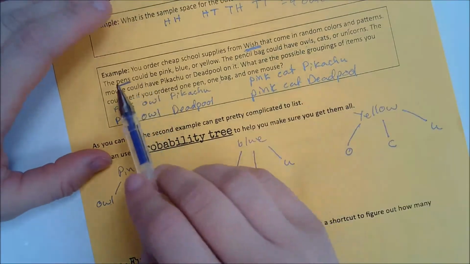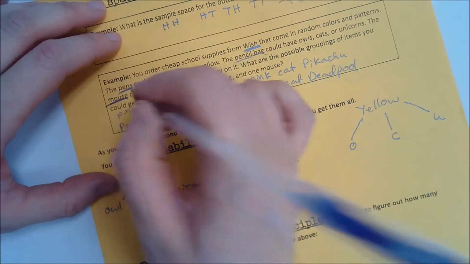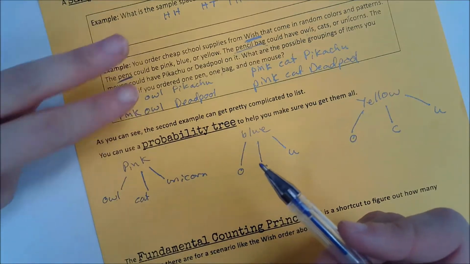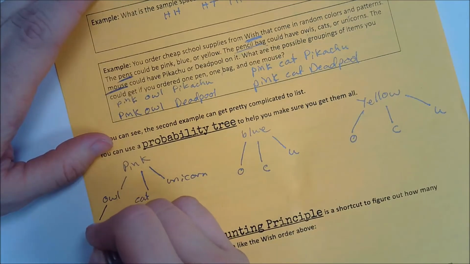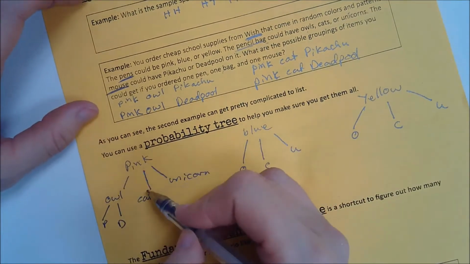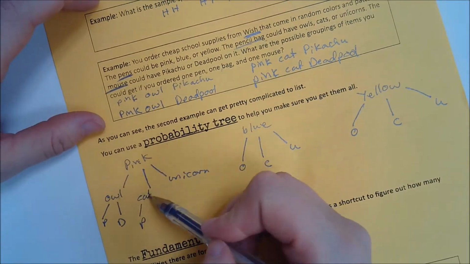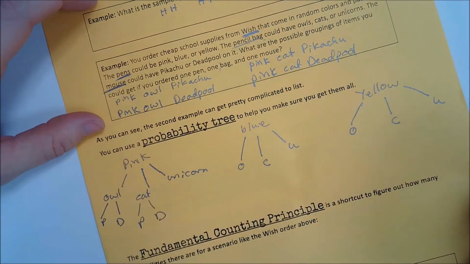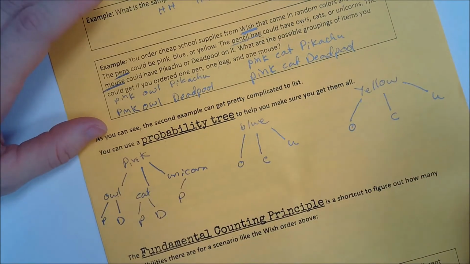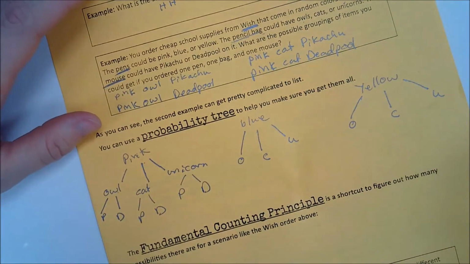Okay, so I've got my pen possibilities, I've got my pencil bag possibilities. Now I have my computer mouse possibilities. And no matter what pen or bag I get, I have 2 choices for mouse. So I could get the Pikachu mouse or the Deadpool mouse. Or I could get pink pen, cat bag, Pikachu mouse. Or I could get pink pen, cat bag, Deadpool mouse. Or I could get pink pen, unicorn bag, Pikachu mouse. Pink pen, unicorn bag, Deadpool mouse, and so on.